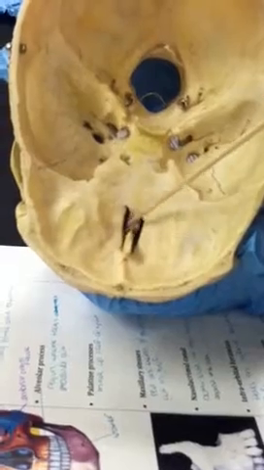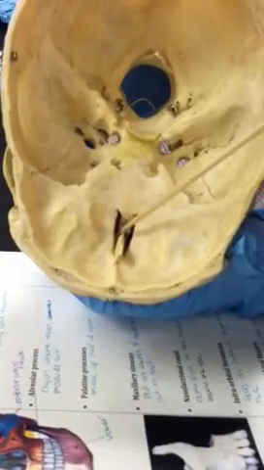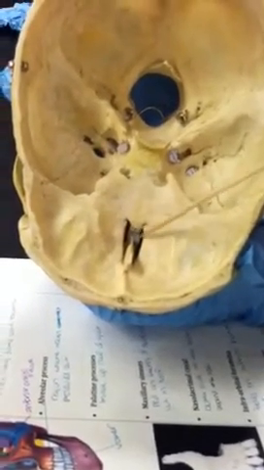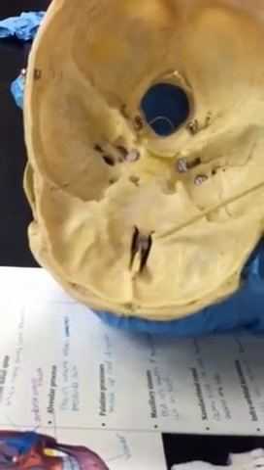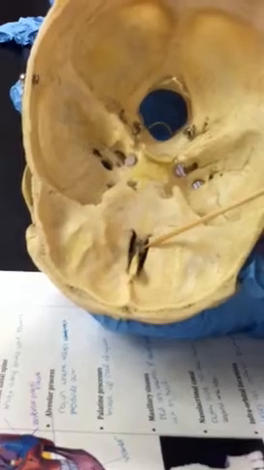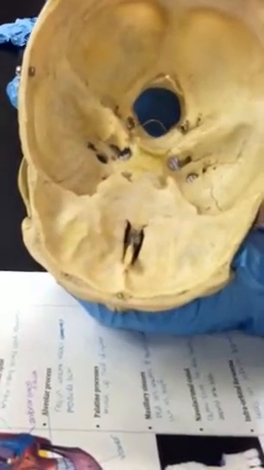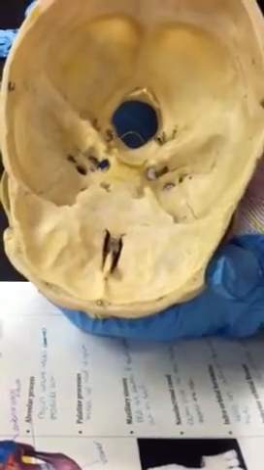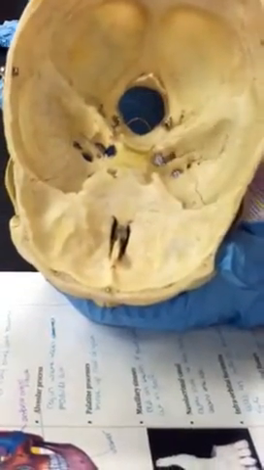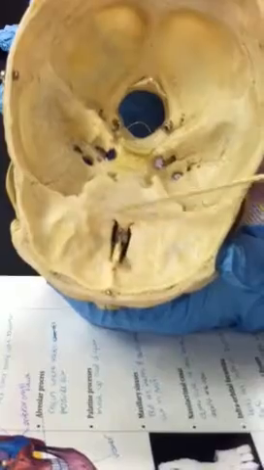In a real skull, if this was alive, it would produce these little holes called olfactory foramina, very tiny holes that are inside. And then you have the cribriform plate, which is the base of the ethmoid, which is this guy.